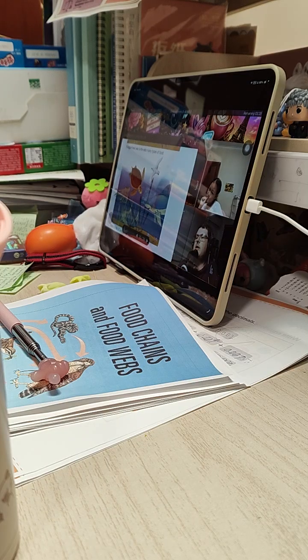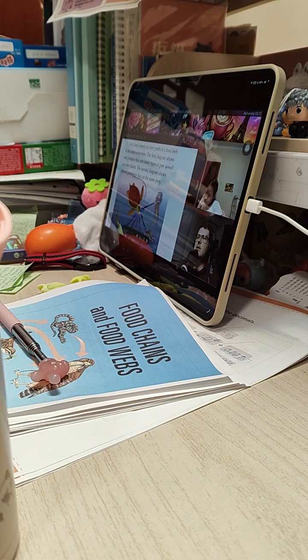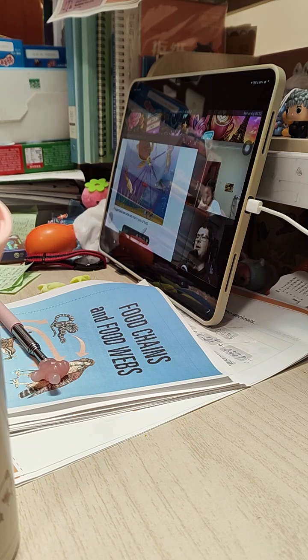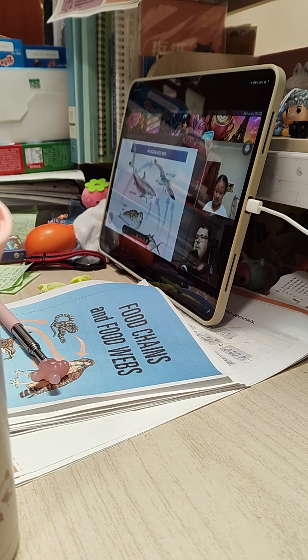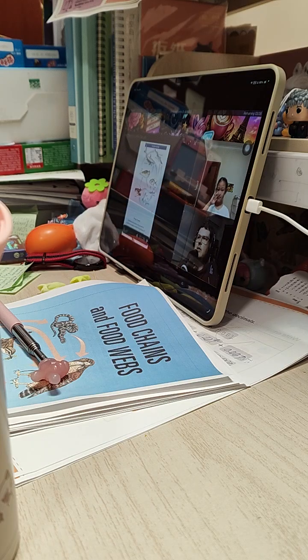Here you can see the crab is the food source in this example, and the sea turtle is the predator. Do you agree? Good.